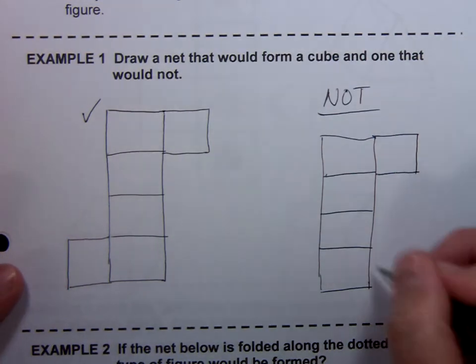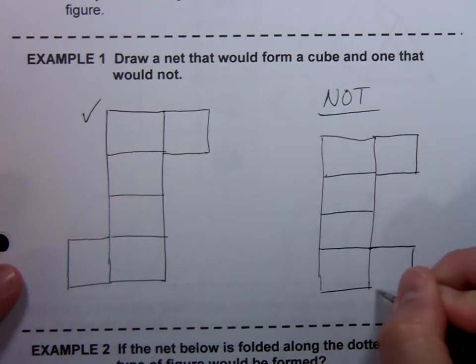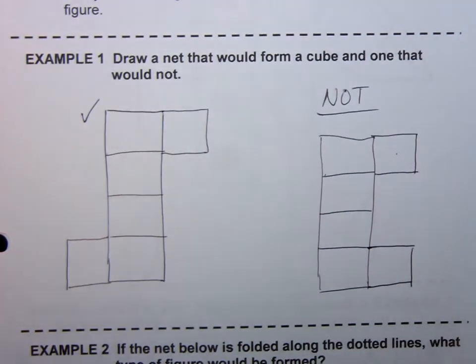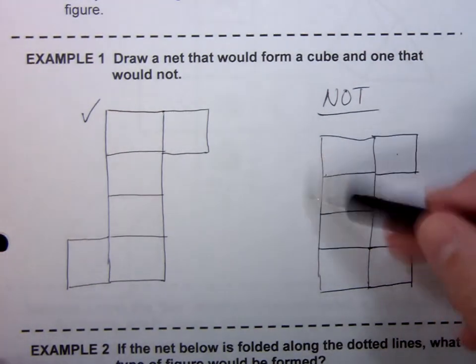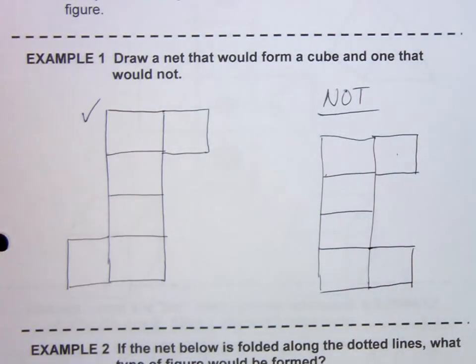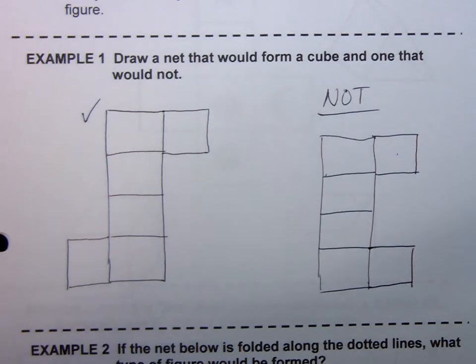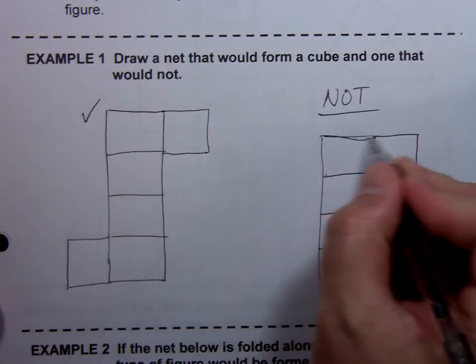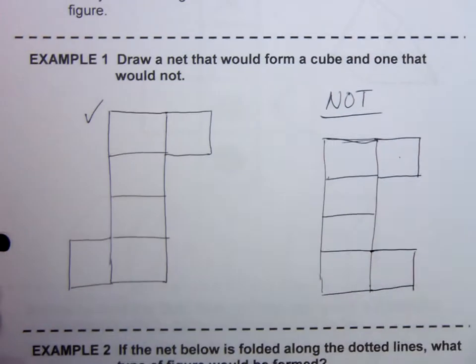If I put the other base on the same side, that is not going to work, because when we try to fold this up, these will end up overlapping and laying on top of each other, and the other side will be empty. So it would be like a box where the top is not there. We'd be missing that face. So here's one that does not work.